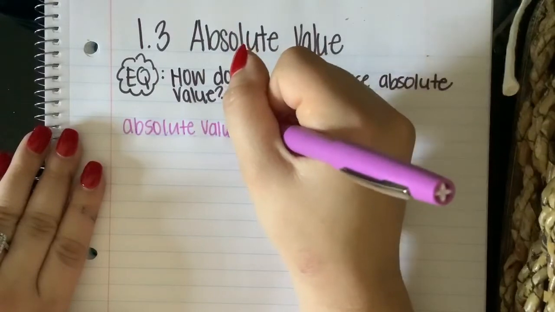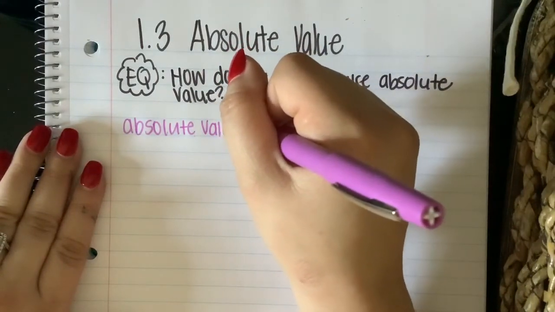The absolute value of a number is its distance from zero on a number line.